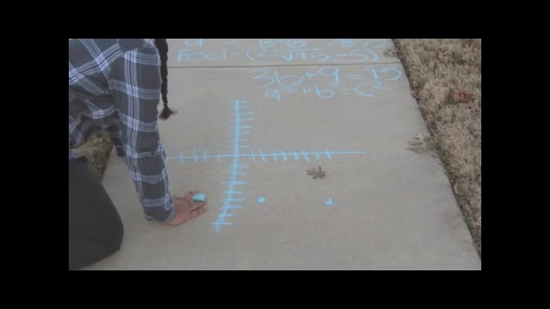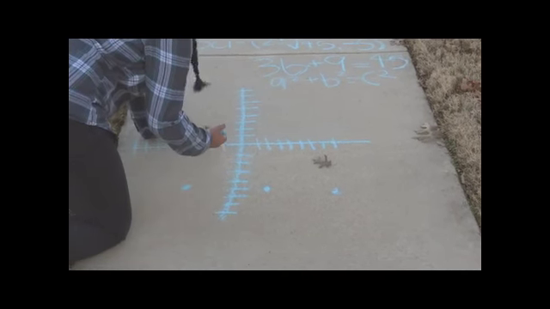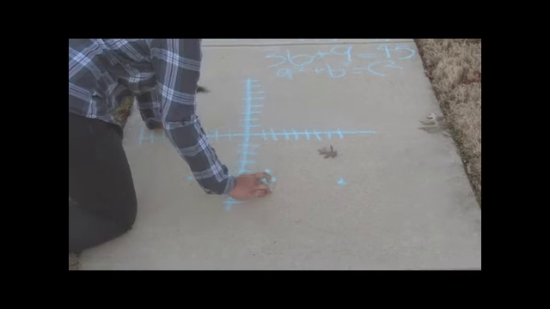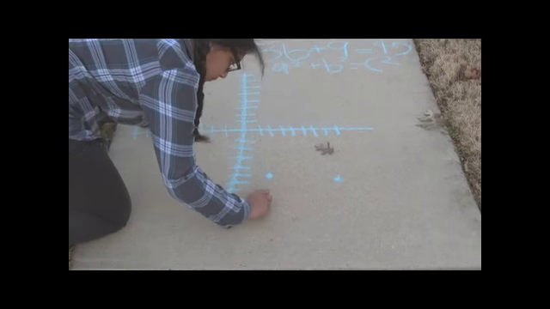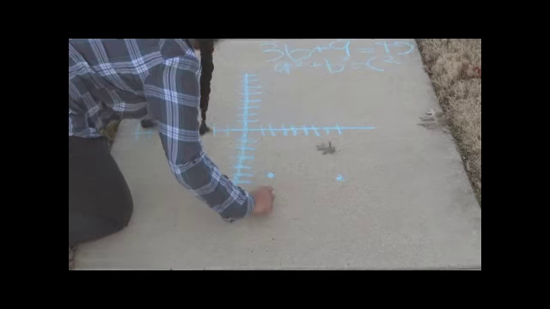Okay, and now she's going to graph the conjugate axis at (2, −8) and (2, −2).